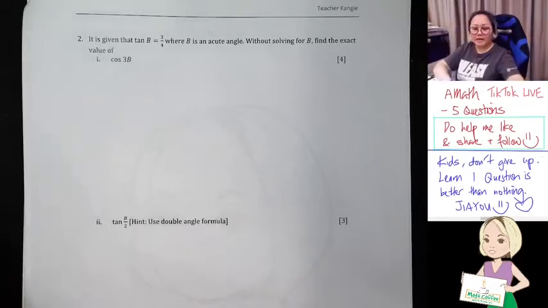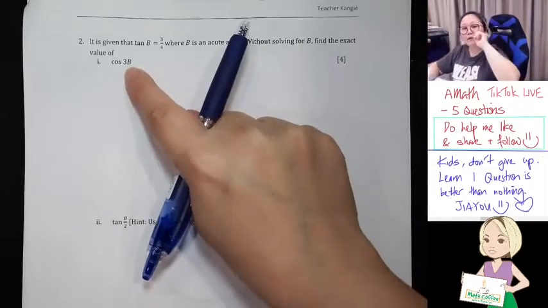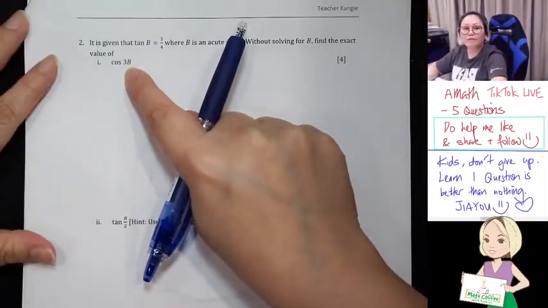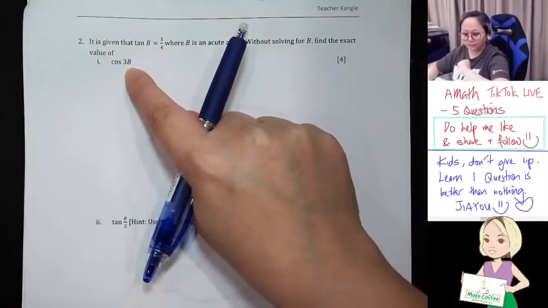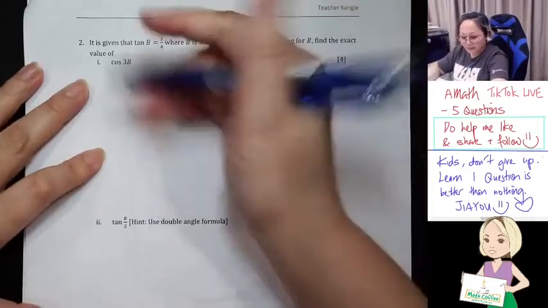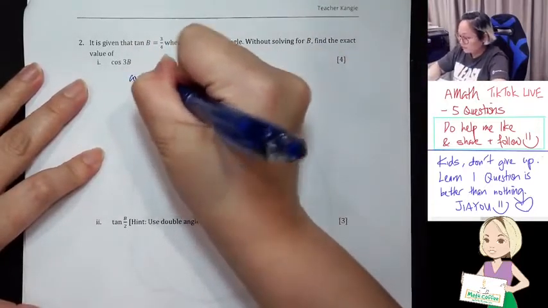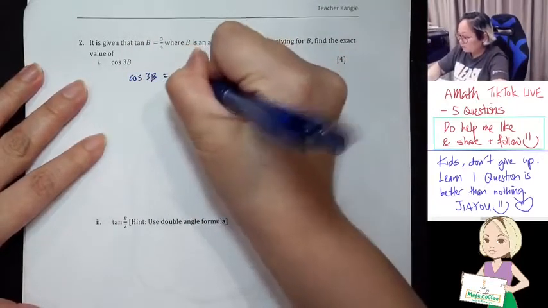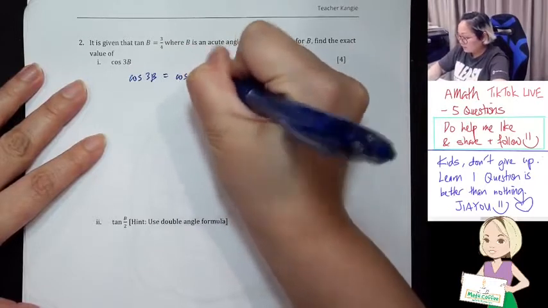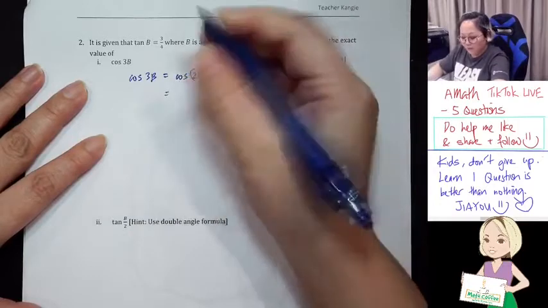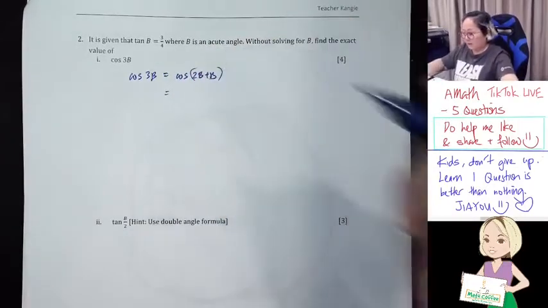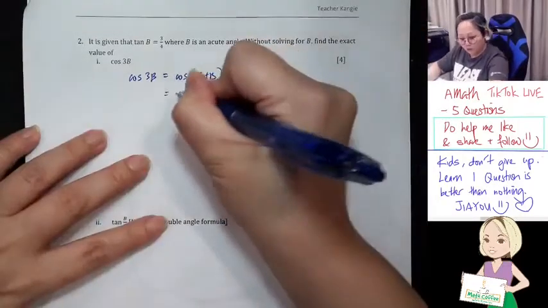I mentioned briefly on Monday that when it's an odd number like 3B, you will have to make use of a mixture of double angle as well as addition. It means that this cosine 3B, you have to split to become cosine of 2B plus B. So it's addition, then you have to apply the addition formula. So over here, I will get cosine, let me just put here.